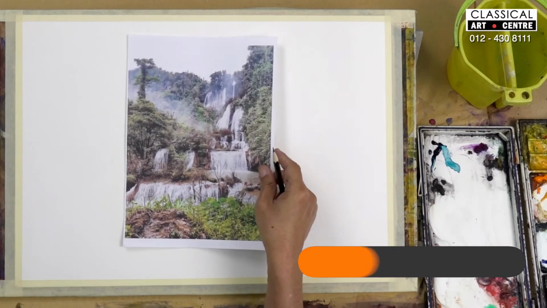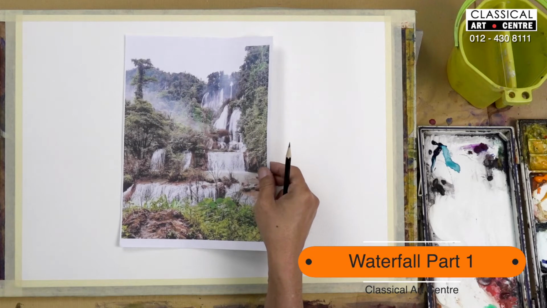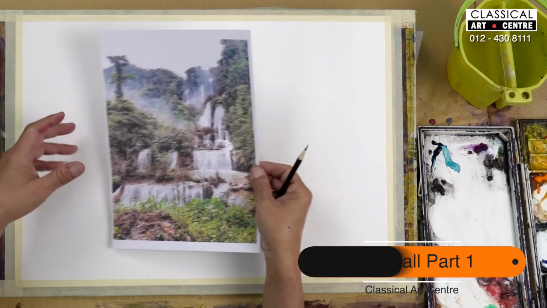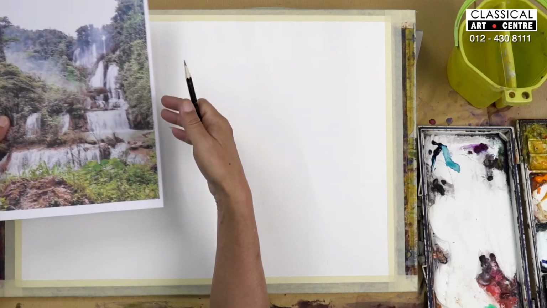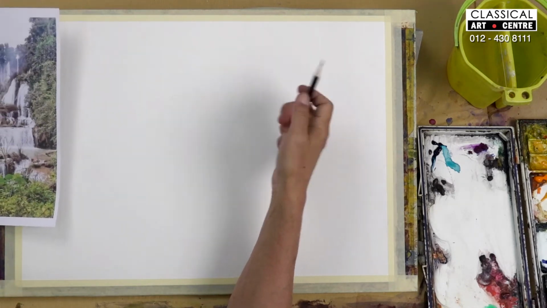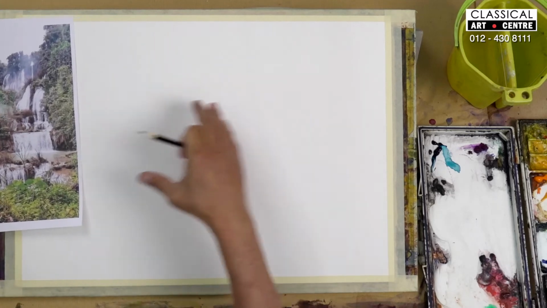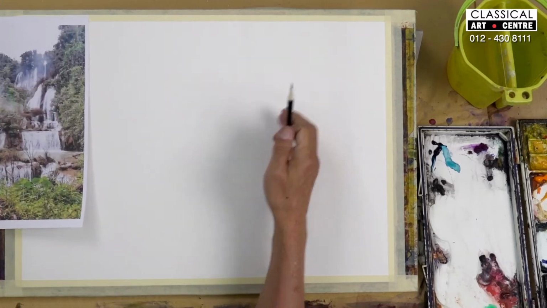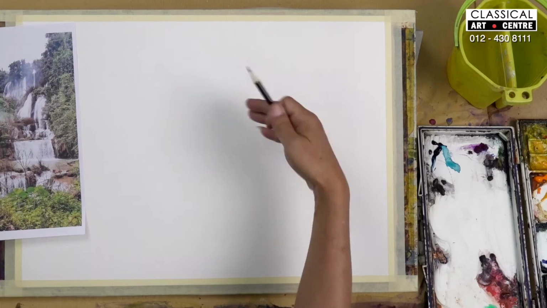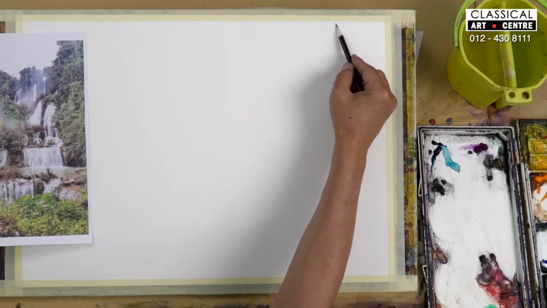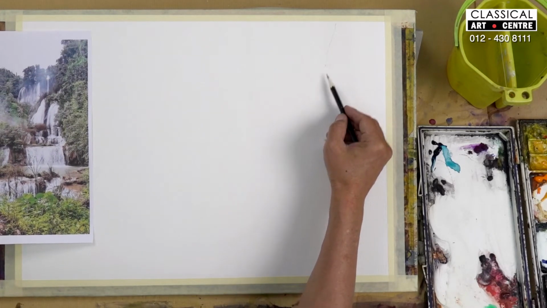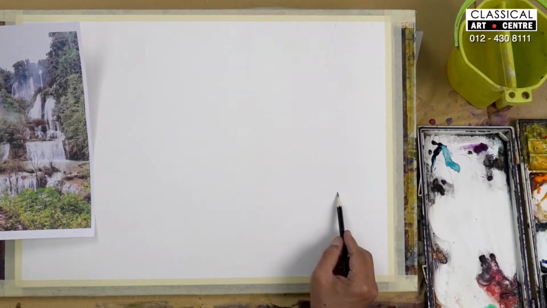Okay, now this one, this is a photo that I chose for this drawing, but you can see this is in a vertical way and my paper is in horizontal. So I'm going to reduce some of the parts and change the composition so that it can fit this paper. So now I will do some arrangement.